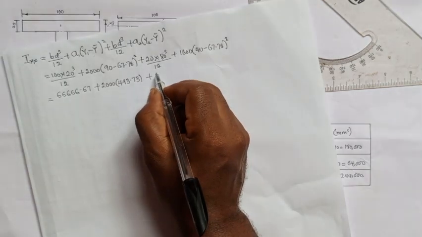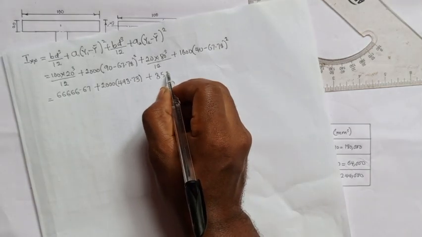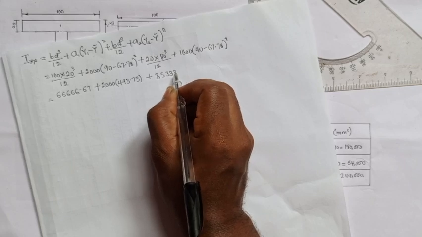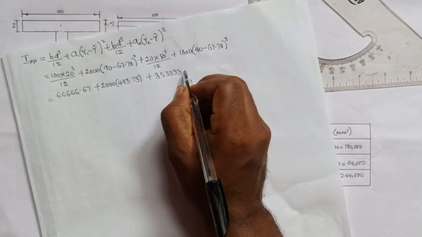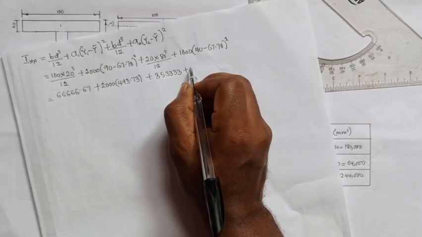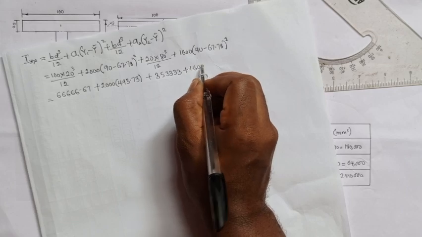That is 10,240,000 divided by 12, and that will give us 853333 plus 1600 into bracket 40 minus 67.78.